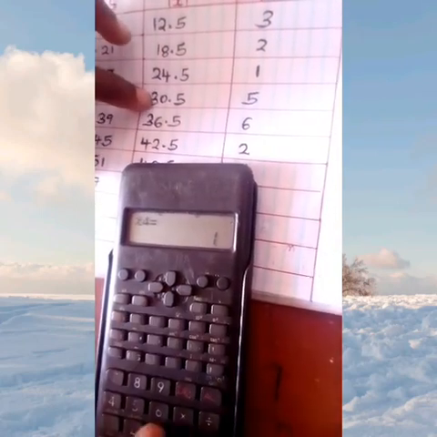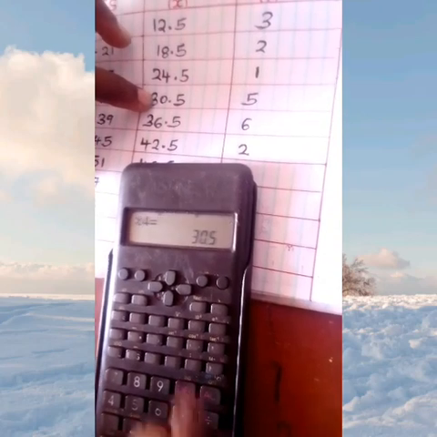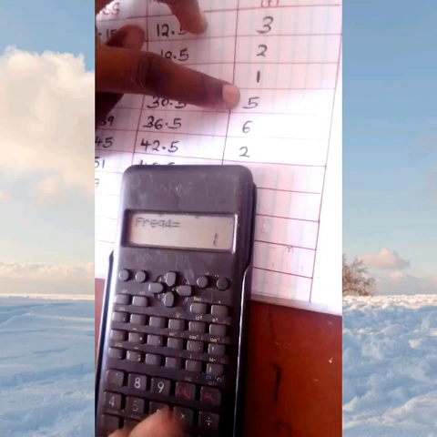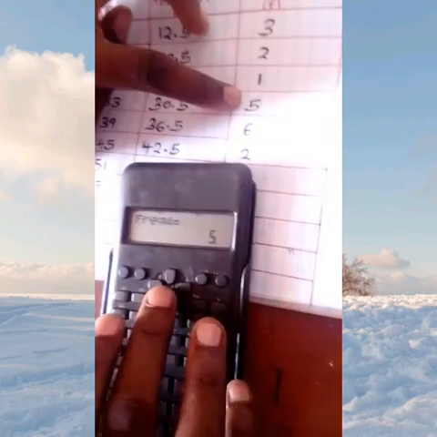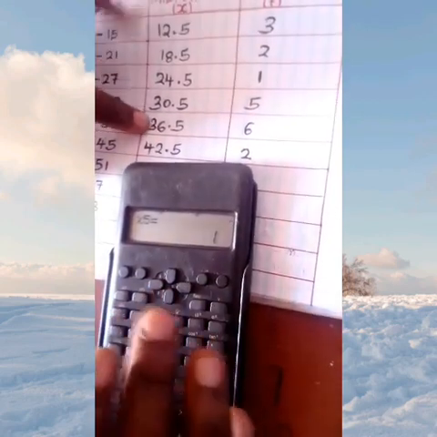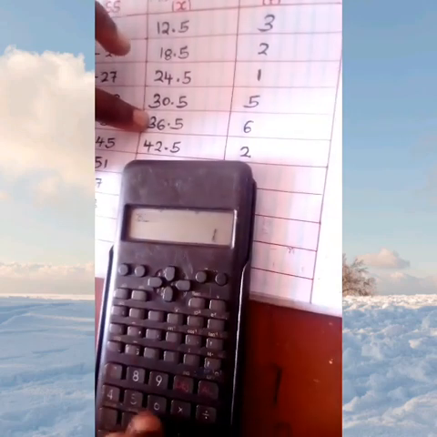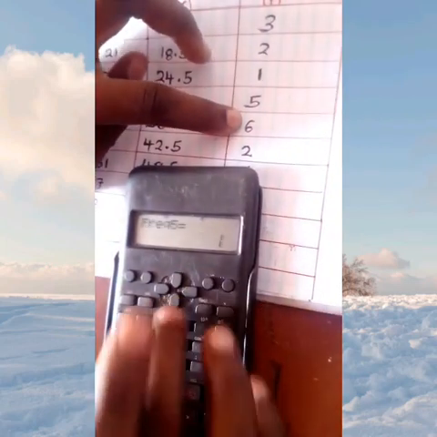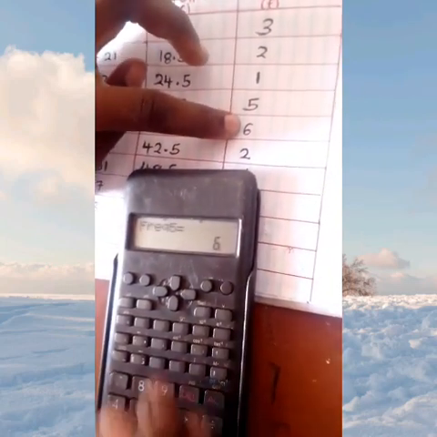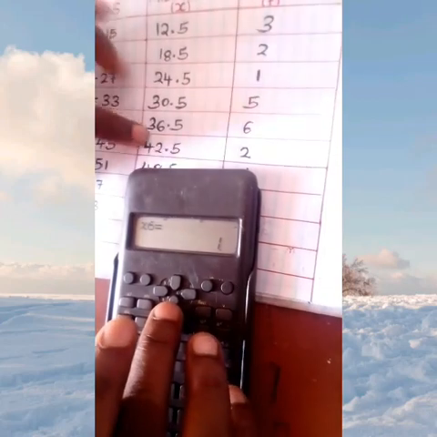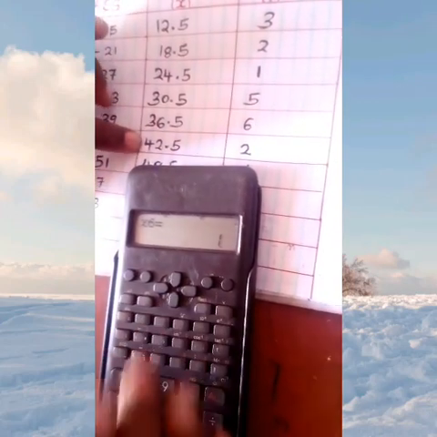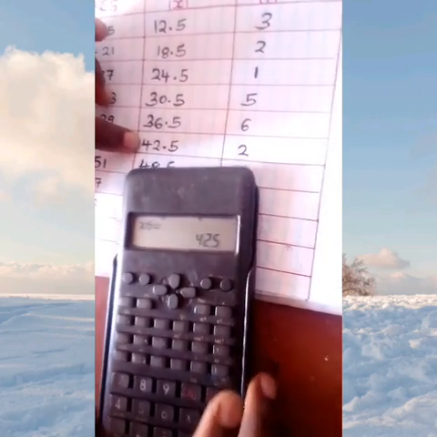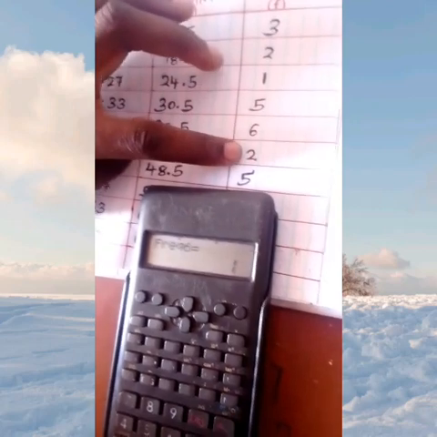Midpoint 4 is 30.5. Frequency 4 is 5. Midpoint 5 is 36.5. Frequency 5 is 6. Midpoint 6 is 42.5. Frequency 6 is 2.